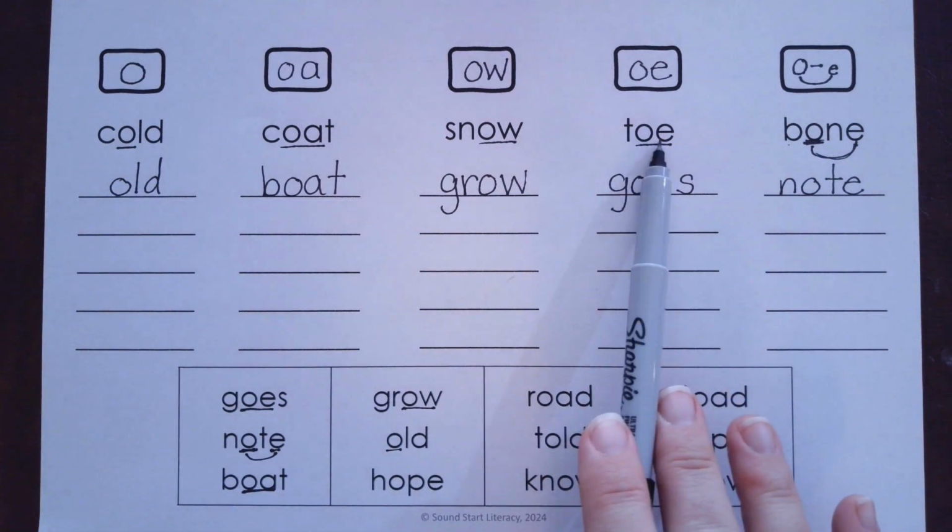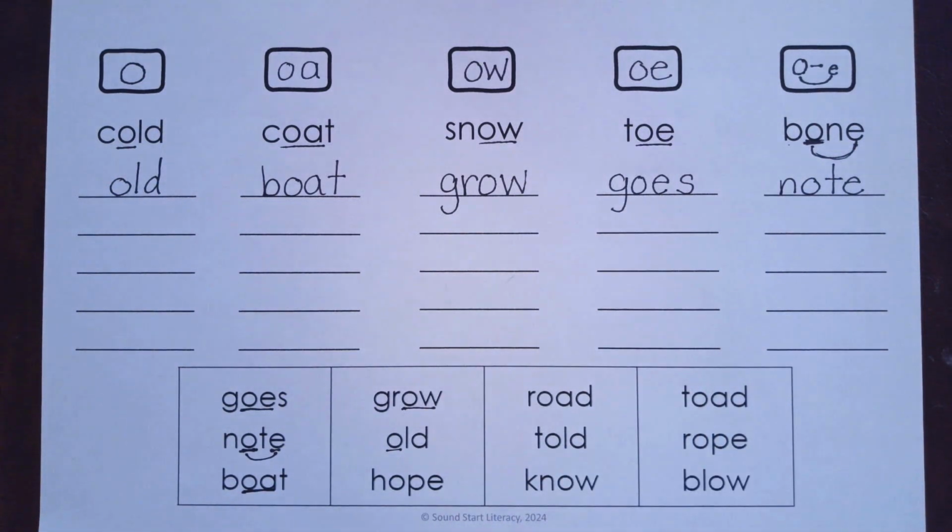The OE can come at the end or in the middle. We also want to talk about what's common. Which ones do we tend to see more often? The OE is a much less common spelling of O. So you can talk about all of those things, have a conversation about that after you've done the sort. So this is the sorting activity when we introduce one sound with many different spellings.